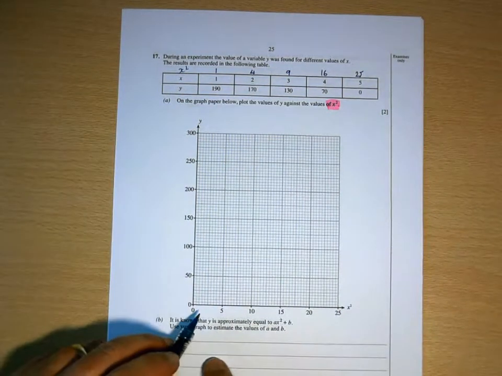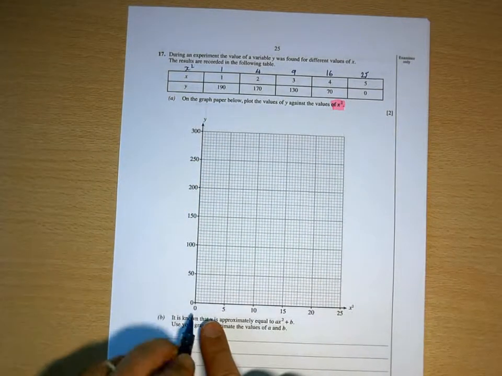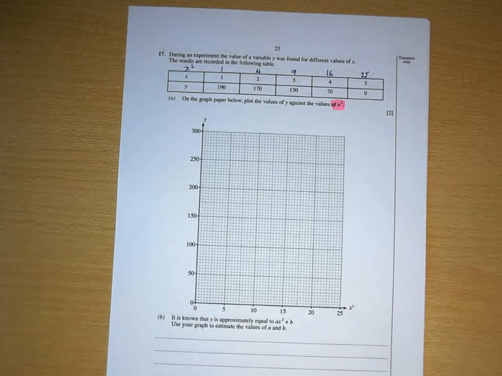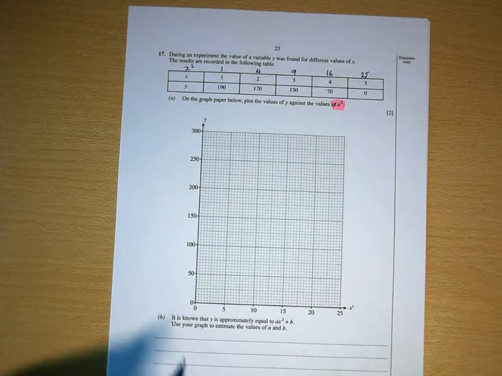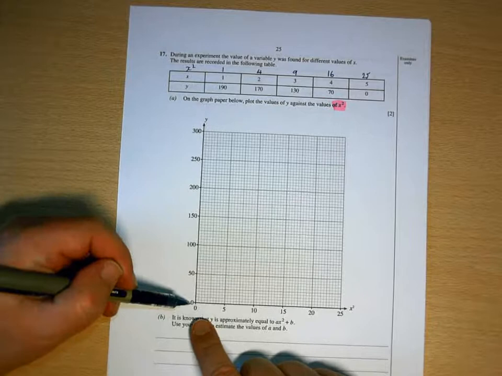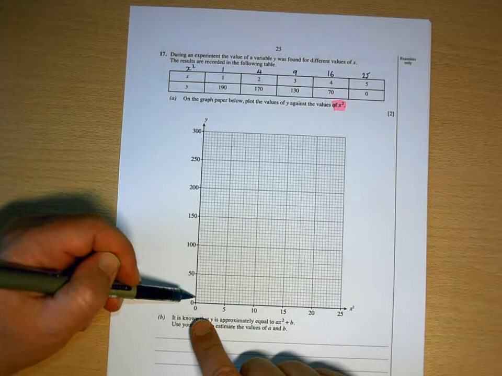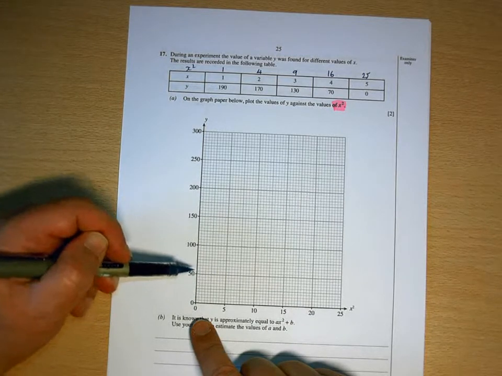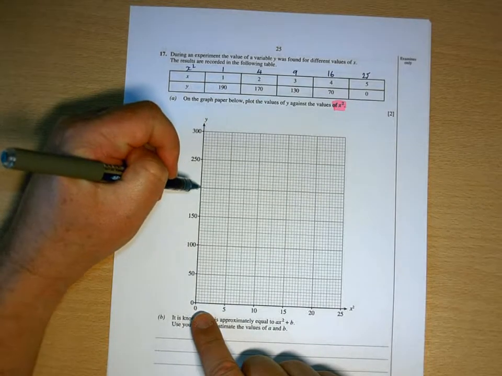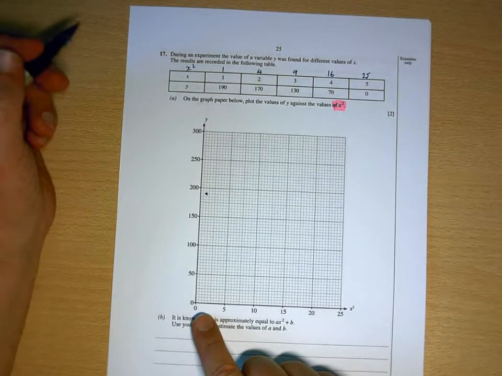So x squared is 1, y is 190. So we're going up on this scale 5 in 10 jumps, so each little square is a half. So 1 will be 2 squares, and in this direction we're going up where each 2 squares is 10, so 10, 20, 30, 40, 50. So 190 will be 2 squares in and 2 squares down from 200. Mark it with a cross.